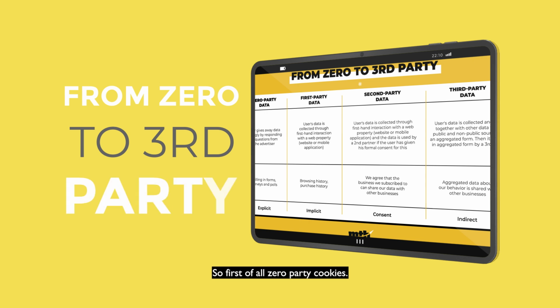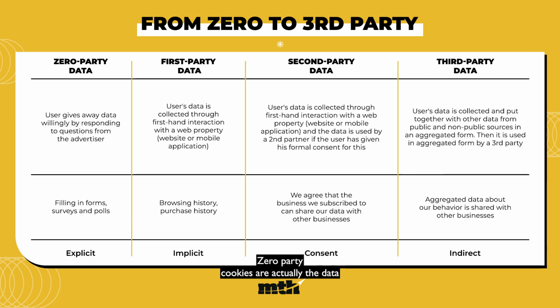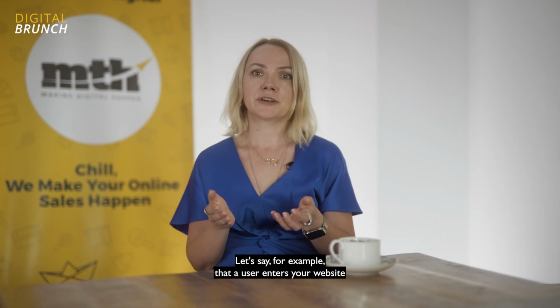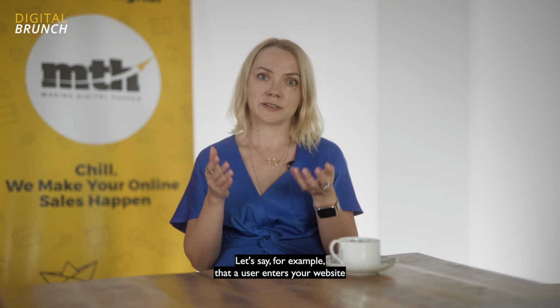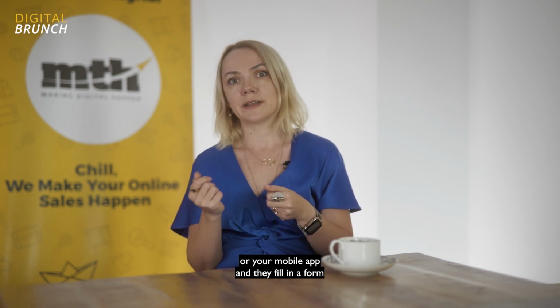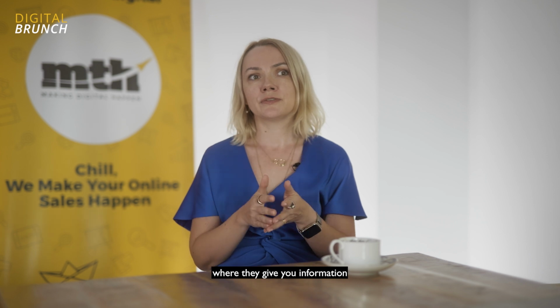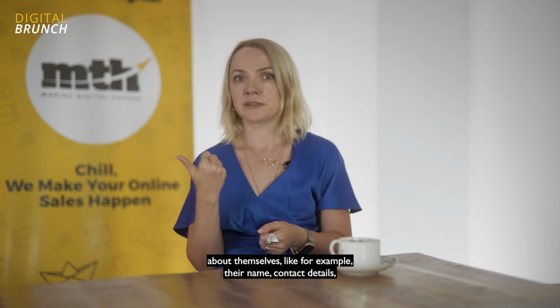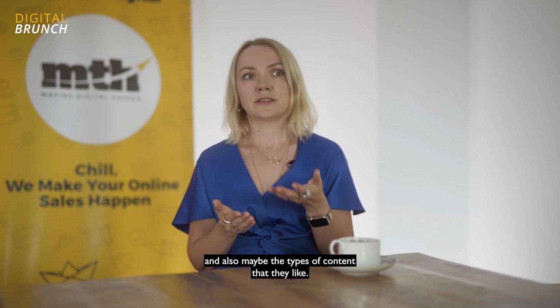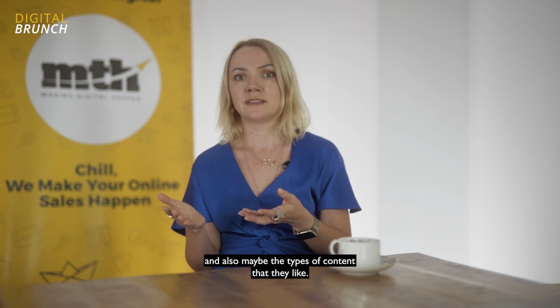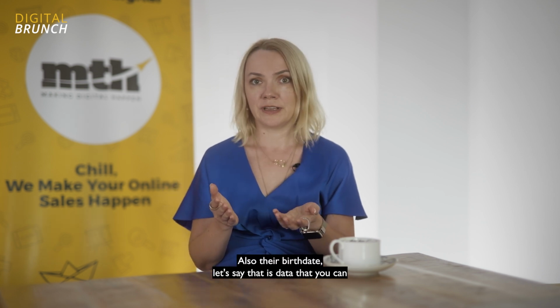So first of all, zero-party cookies. Zero-party cookies are actually the data that the user is giving willingly to the business. That is to say, through surveys, through questions, or the personal data that they fill in a form. Let's say, for example, that a user enters your website or your mobile app and they fill in a form where they give you information about themselves, like, for example, their name, contact details, and also maybe the types of content that they like, also their birthday, let's say.